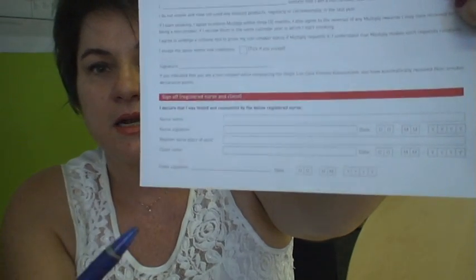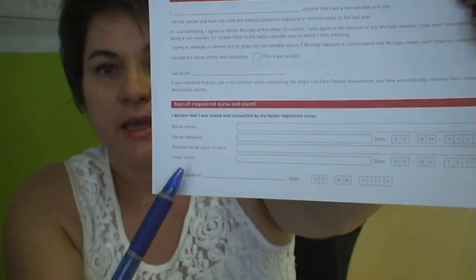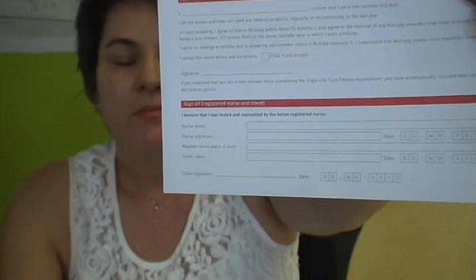Then at the bottom you'll see there's a space for the client's name. I'll show you up nice and close. The client's name and the client's signature. Please get those signatures and names before you do any of your procedures because they give you authority to be allowed to do those procedures with a client.